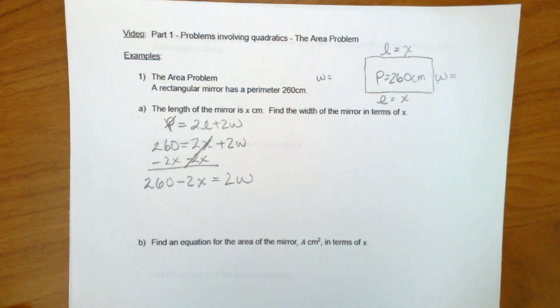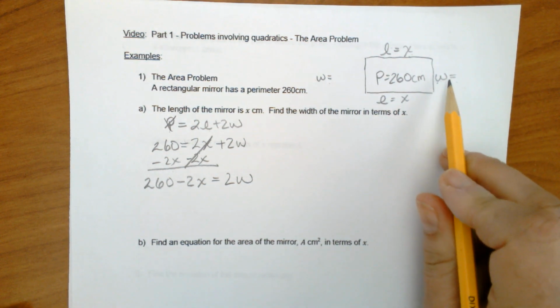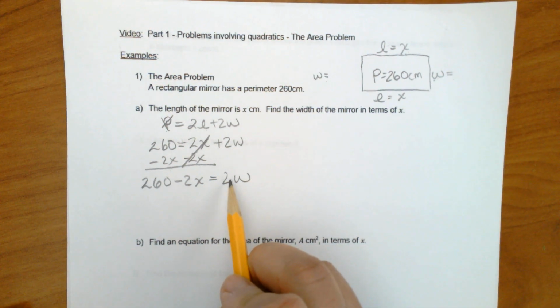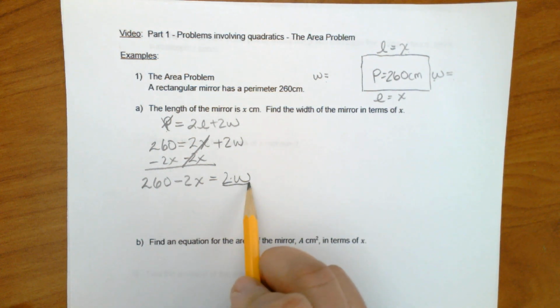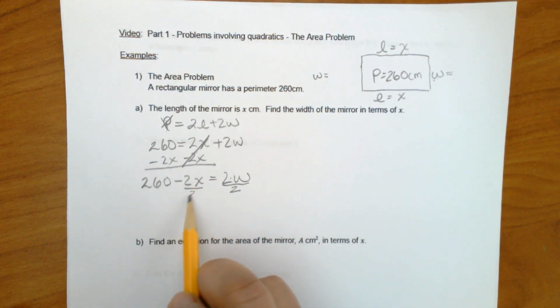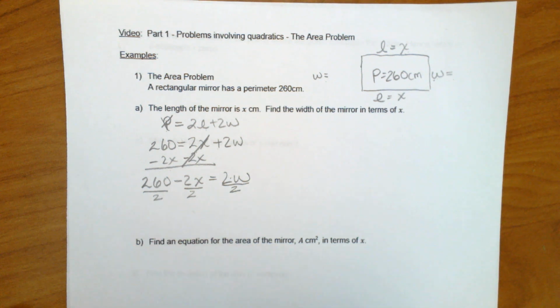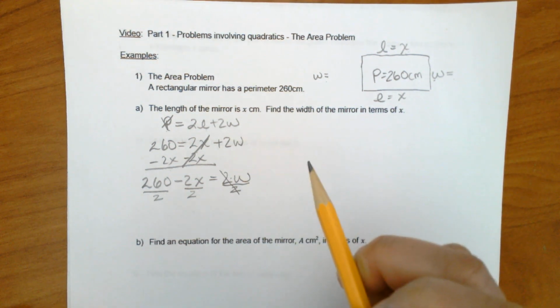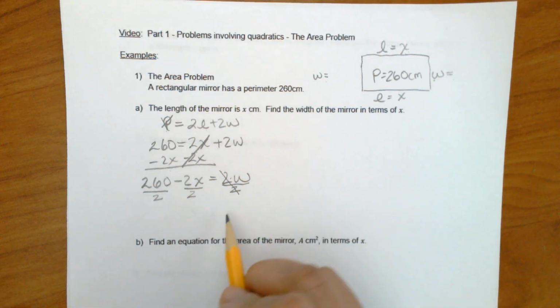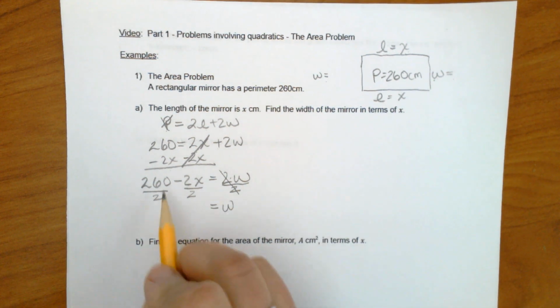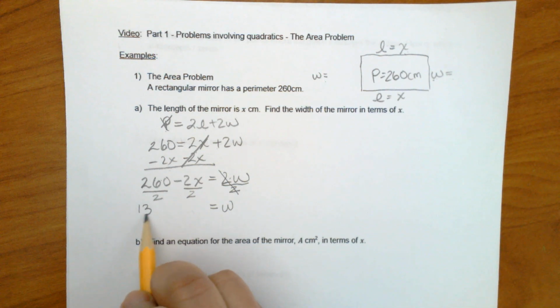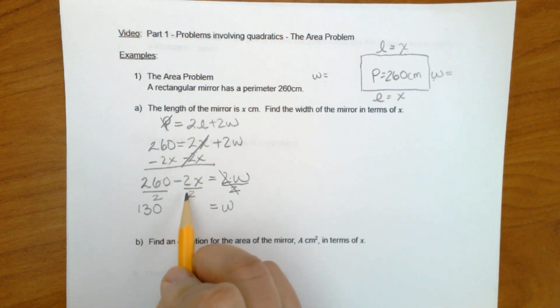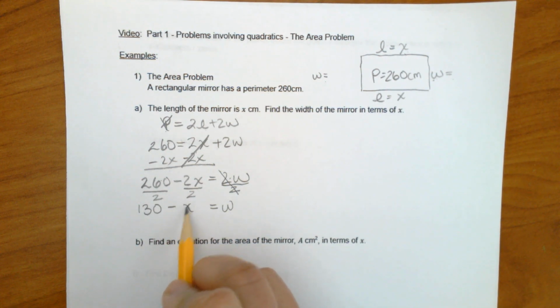I'm almost done because remember, I need to get the w by itself. What's next to the w? The 2, and it is linked by multiplication, so what we have to do is we divide. When we divide, we have to remember to divide by everything. It is very important that everybody gets divided by 2. So now my w equals 260 divided by 2, 130. Negative 2x divided by 2 is negative 1x.